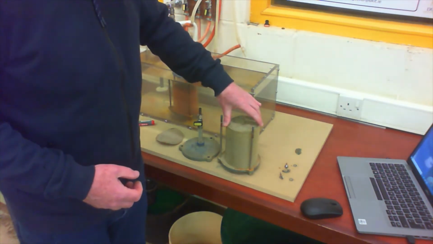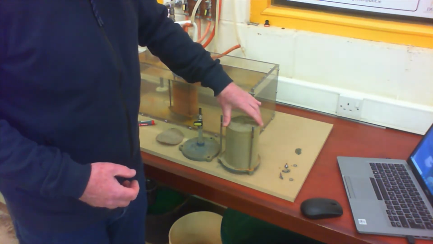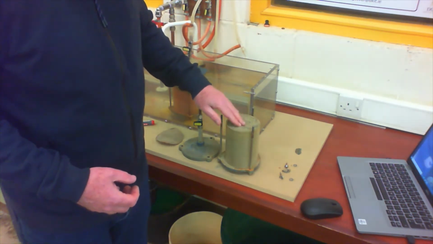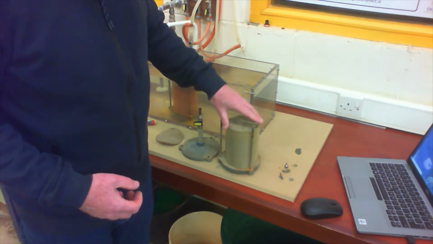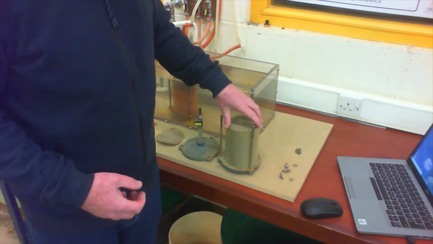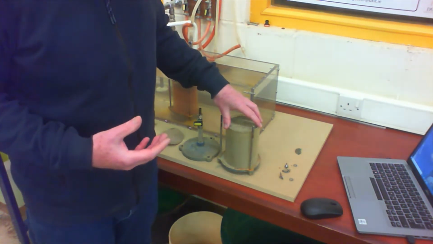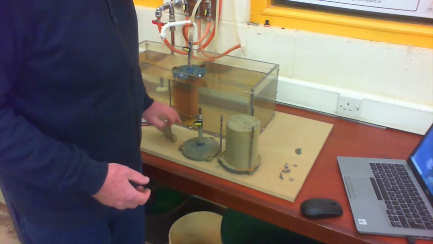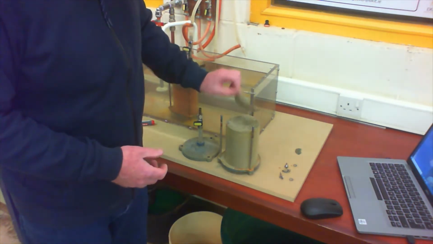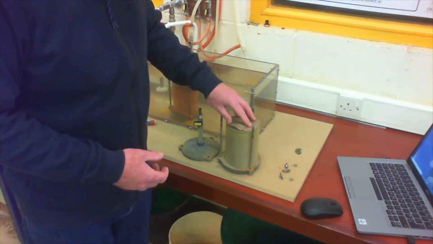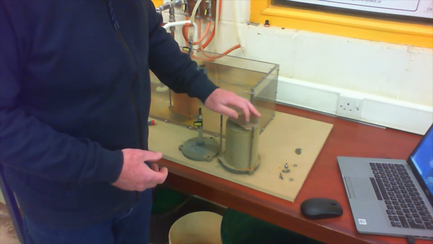So the sample is contained inside the cylinder. This one is a sandy material, and it's ideally kept in an undisturbed state. In other words, it's taken in the same condition as it was originally retrieved on site. A small filter membrane is put here. That's just to stop any sand escaping.